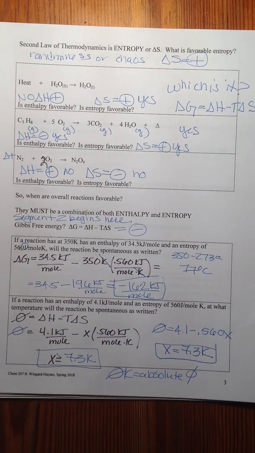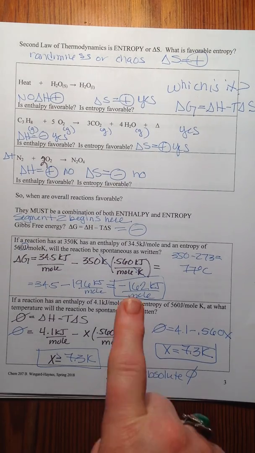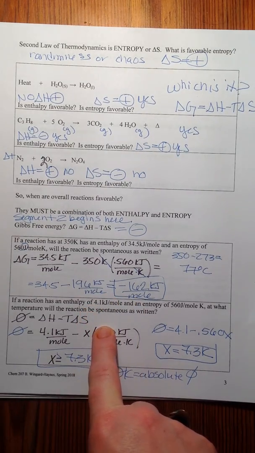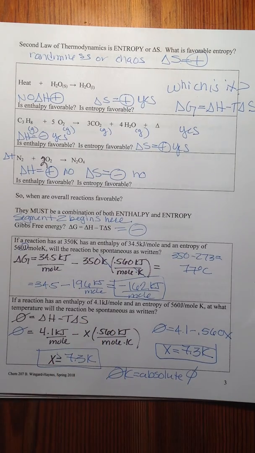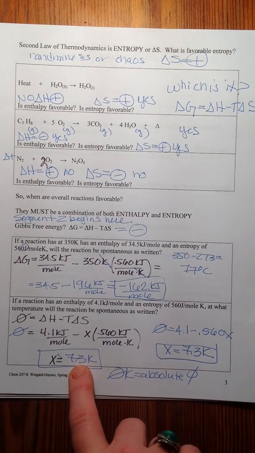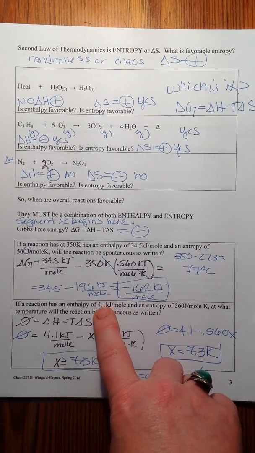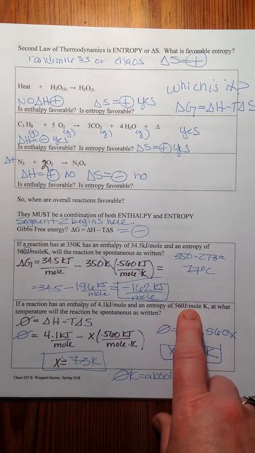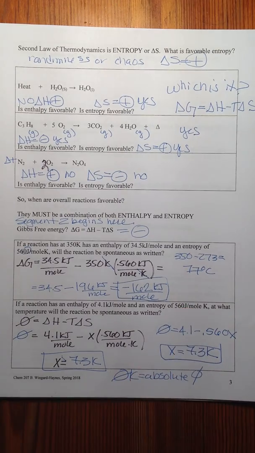So for all intents and purposes, this reaction at room temperature will be spontaneous as written, because room temperature is way above that. This part is much greater than that part.